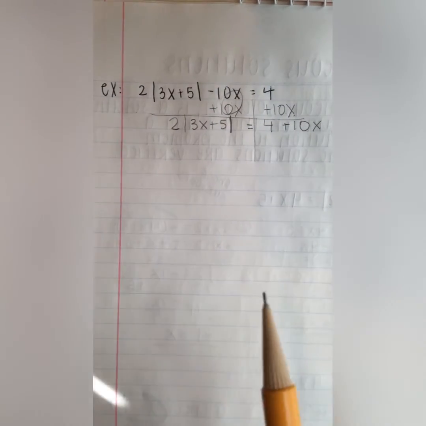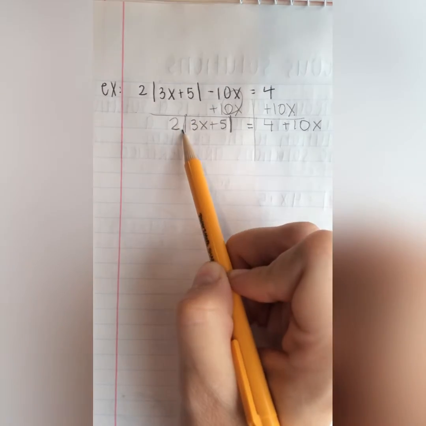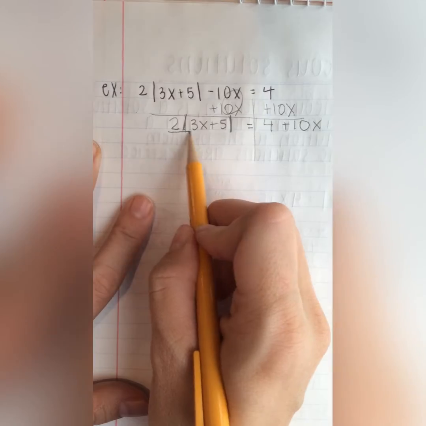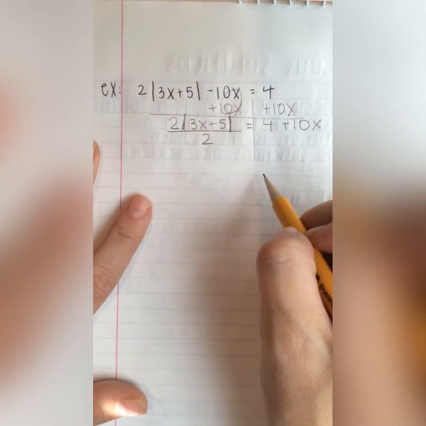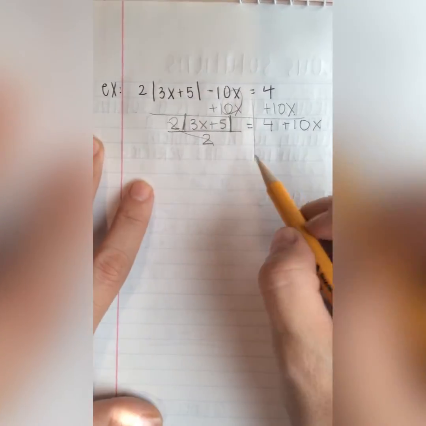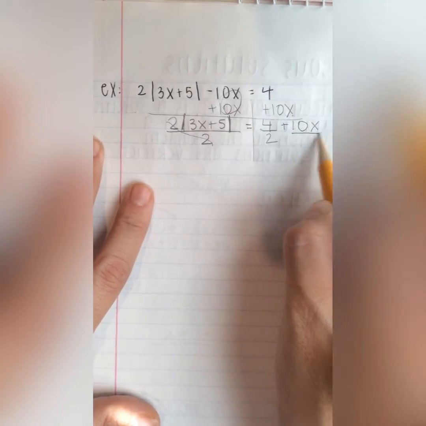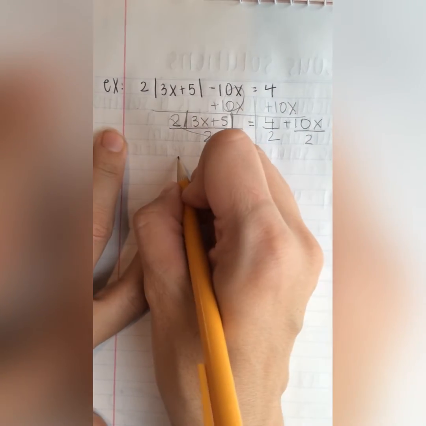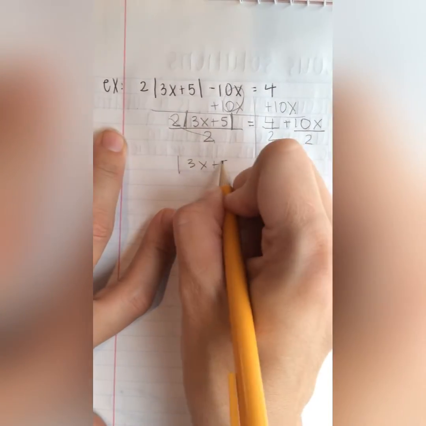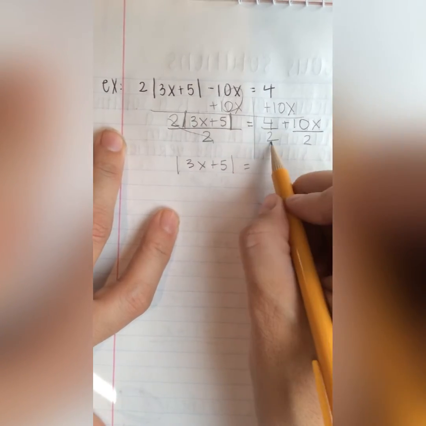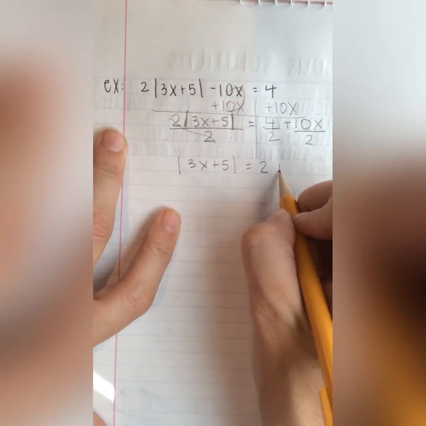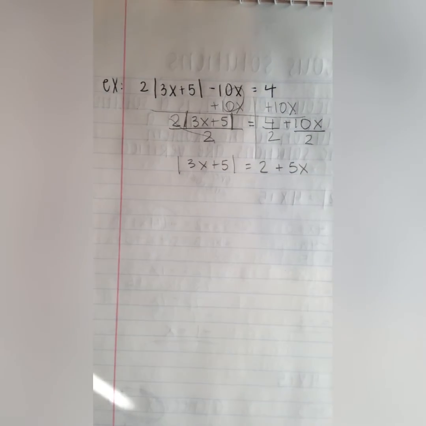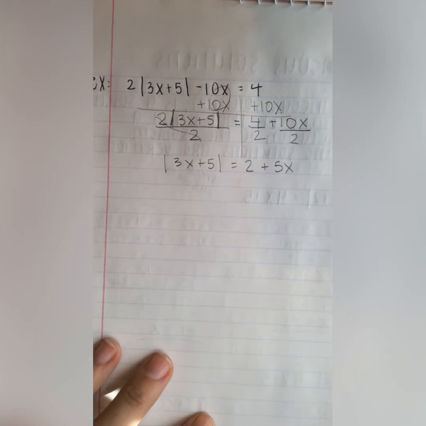Now our absolute value is still not by itself. We still have this 2 out front, so it's being multiplied. To cancel it out, we do the opposite and divide. If I divide that side by 2, I need to divide both things on this side by 2 as well. So we have the absolute value of 3x plus 5 equals 4 divided by 2 is 2, and 10x divided by 2 is 5x. Now my absolute value is isolated.